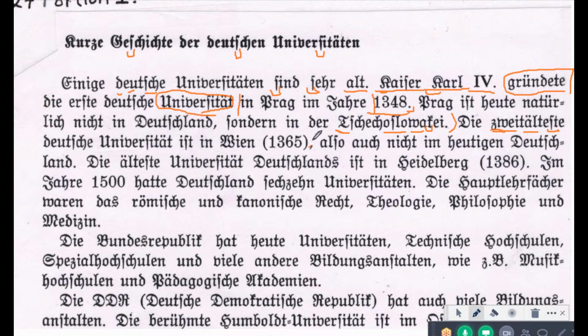Universität? Well, sorry, the verb. Ist. Ist, yeah, so it is. And the subject is? It's Universität. Yeah, the university is in Vienna, Wien, and then this is not an M, but it's a W. Okay, let's see. Also auch nicht im heutigen Deutschland. Just finish that sentence. The translation. Oh, thus also not in present-day Germany.